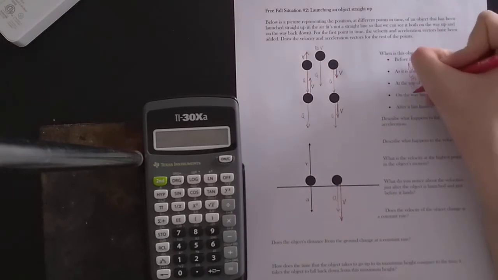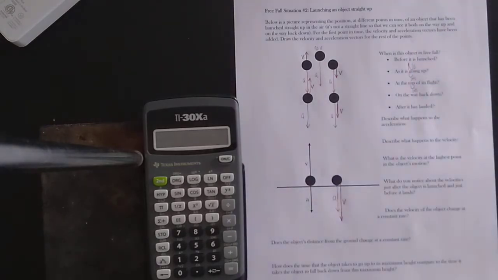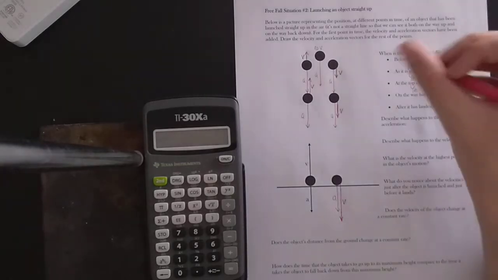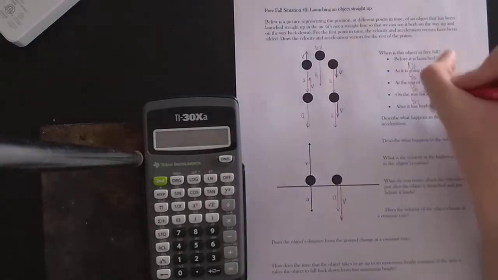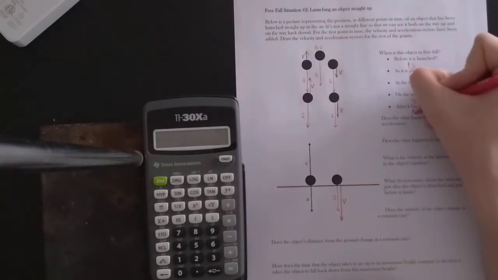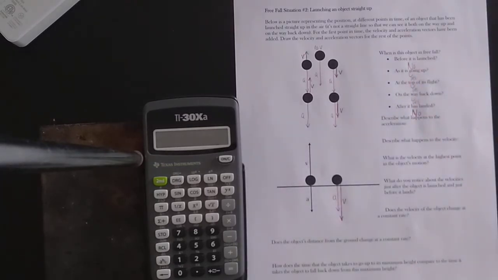At the top of its flight, same answer. It's still in free fall because it's still only being influenced by gravity. On the way back down, also in free fall. But once it's landed, once it even just barely starts to make contact with the ground, no, it is no longer in free fall.